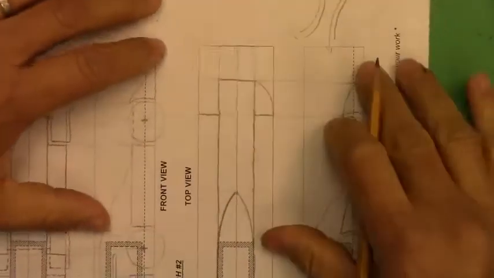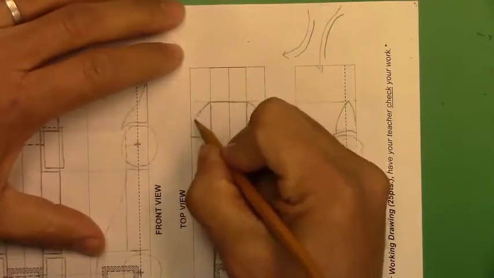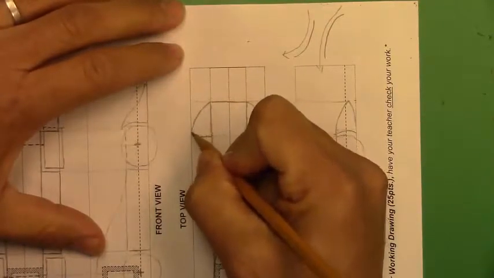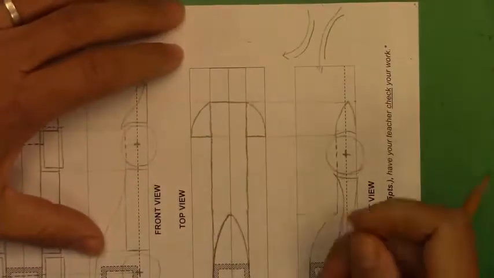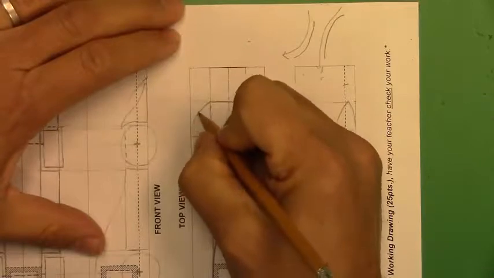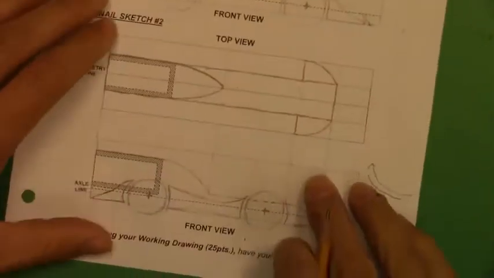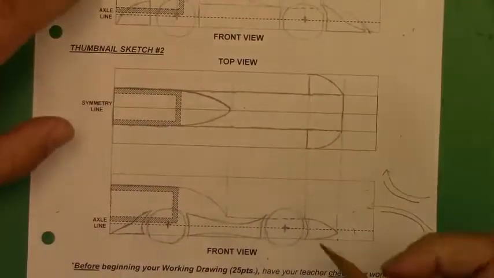Okay, once again, I might rotate my paper. Gives me a little bit better view of symmetry. Okay. And now I'm going to go ahead and draw my rear airfoil or side pod, take your pick.